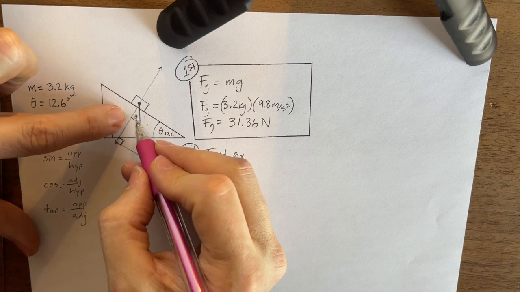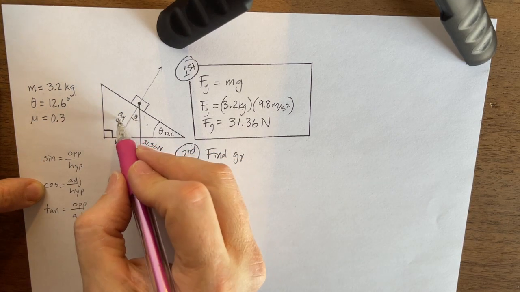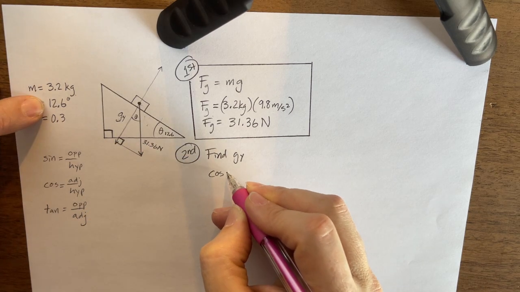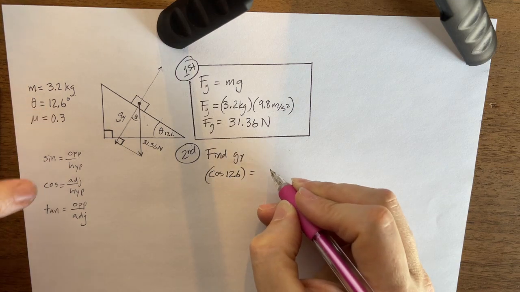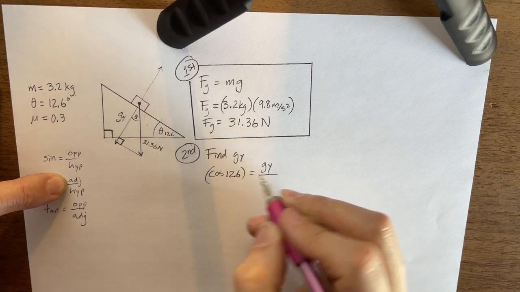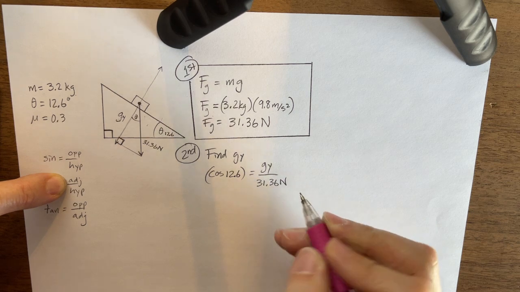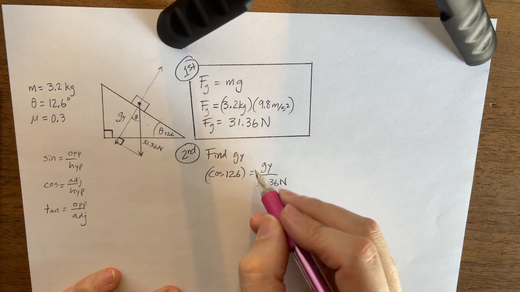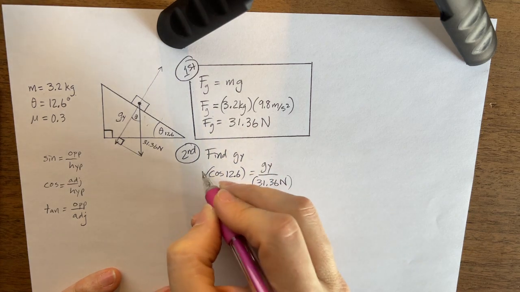The way we do that is we use the angle. We say cosine, since we're finding the adjacent. Cosine of 12.6 equals adjacent, which is g sub y, over hypotenuse, 31.36 newtons. As long as there's only one unknown in an equation, we can solve it. So let's move this over here.